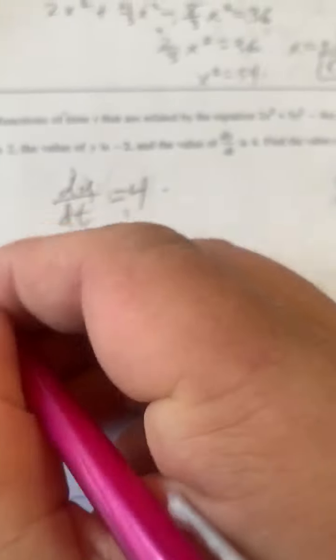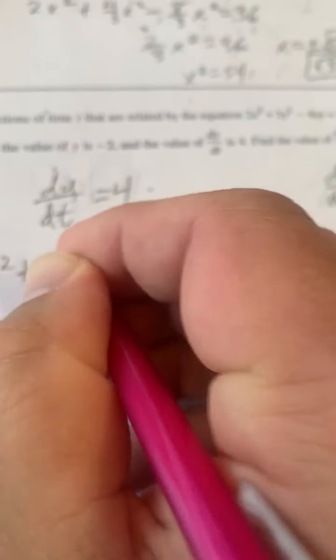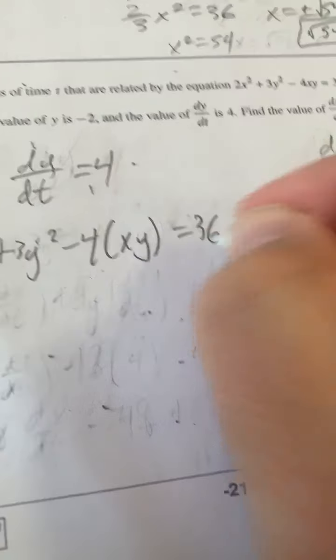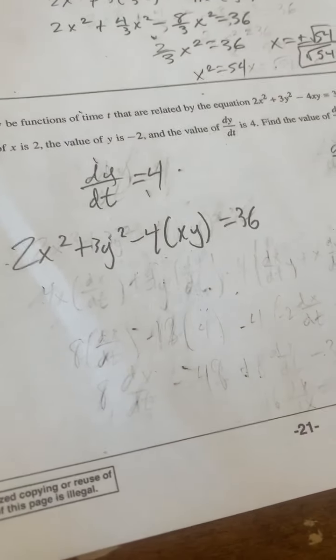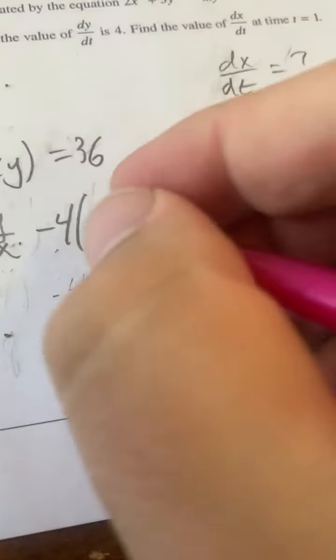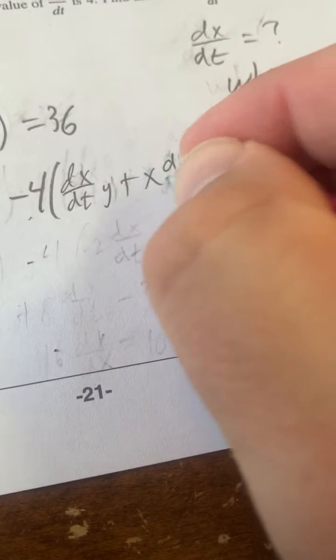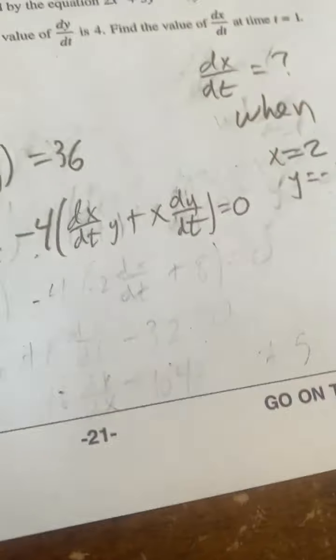So I'm going to start with this equation, 2x squared plus 3y squared minus 4 times xy equals 36. And I'm going to tag everything this time because we're doing derivatives with respect to time. So I get 4x dx/dt plus 6y dy/dt minus 4 times product rule says dx/dt y plus x dy/dt. And that all equals 0.